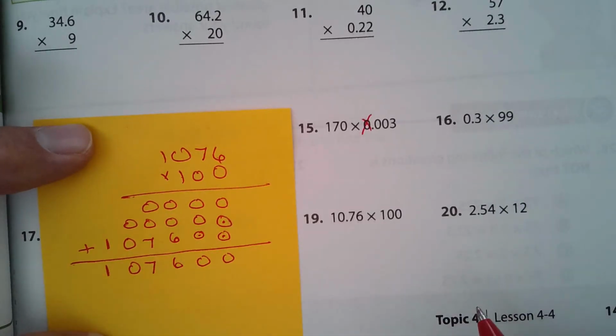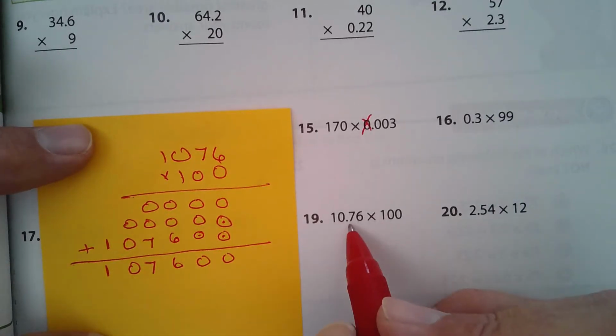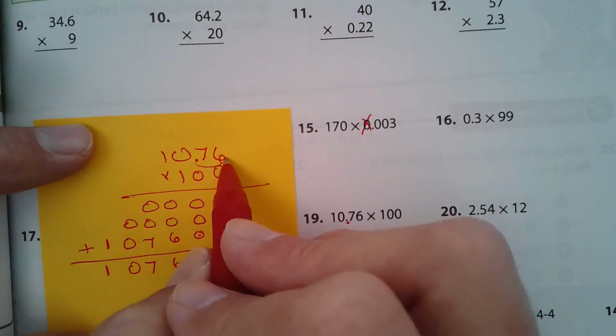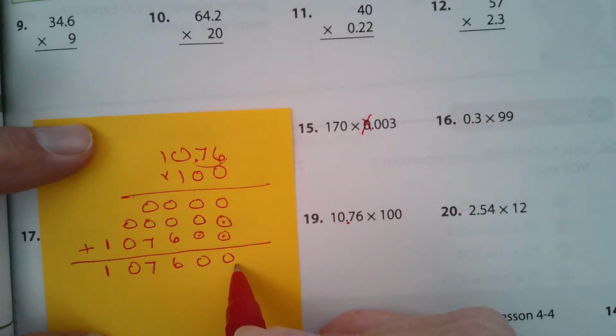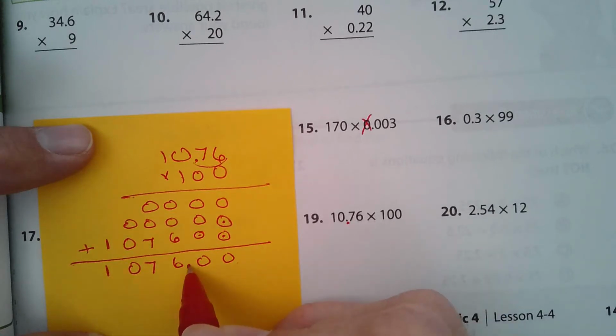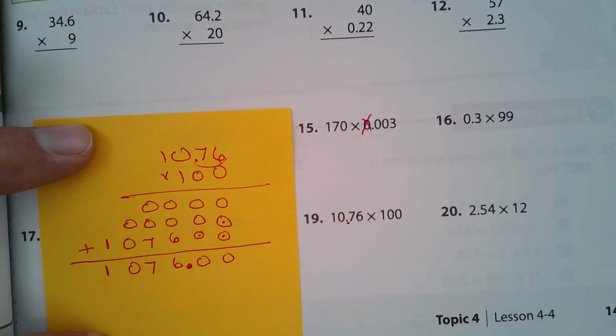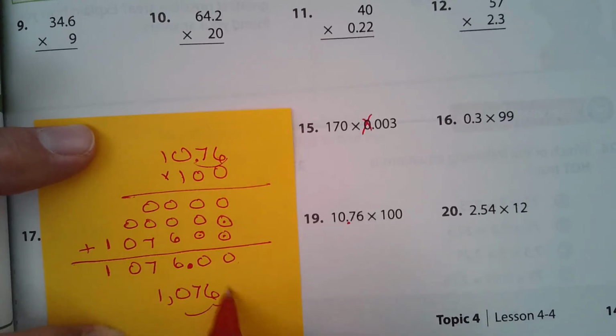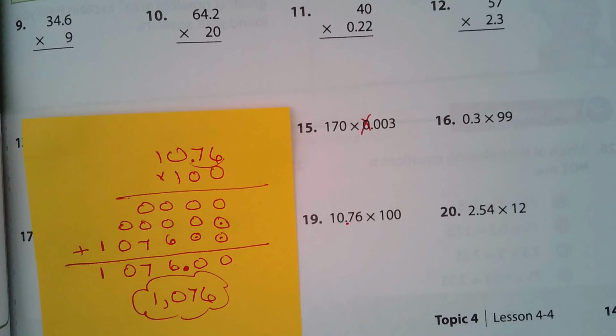Now, where was that decimal? It was right here. I had moved it 2 places over, so I'm going to move the decimal 2 places over. Whoa, that's a big number. Okay? So it is just 1,076, as I heard somebody say.